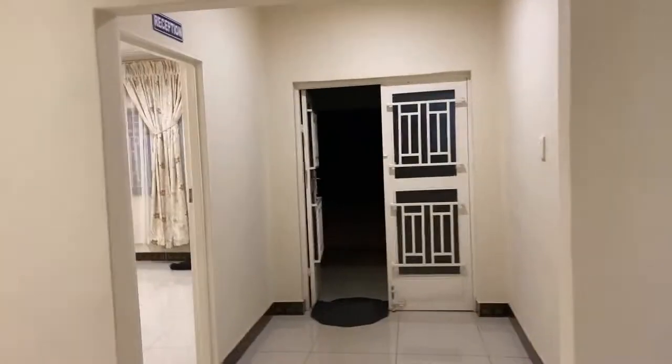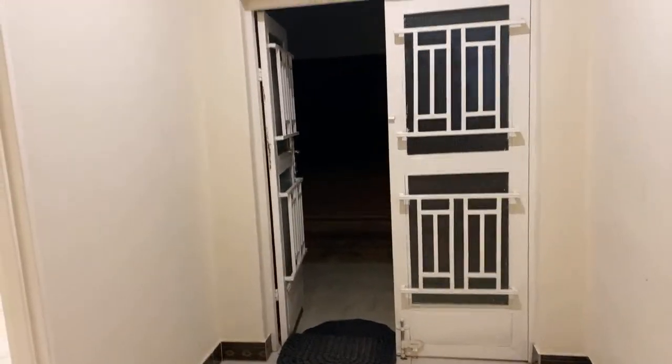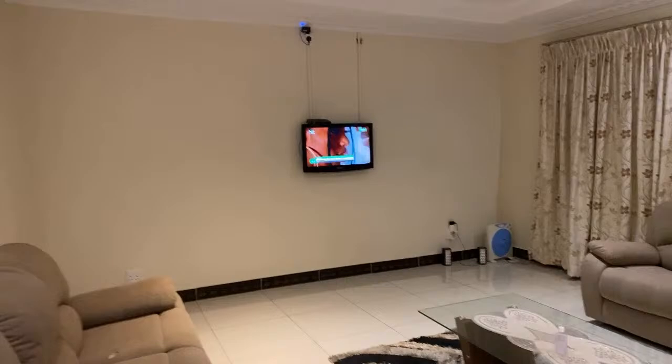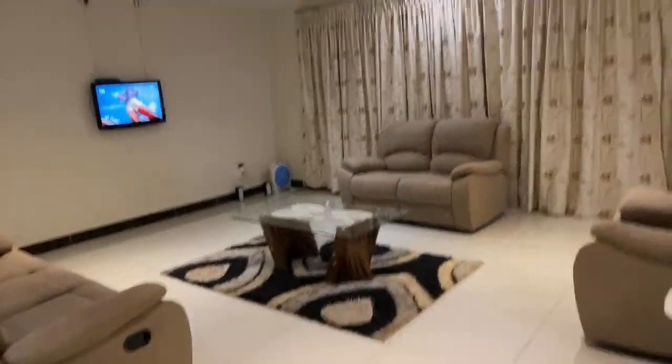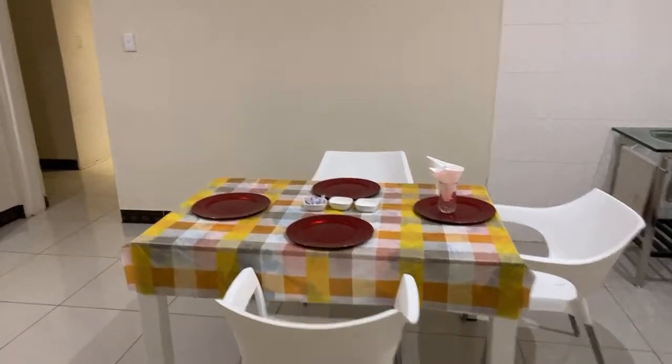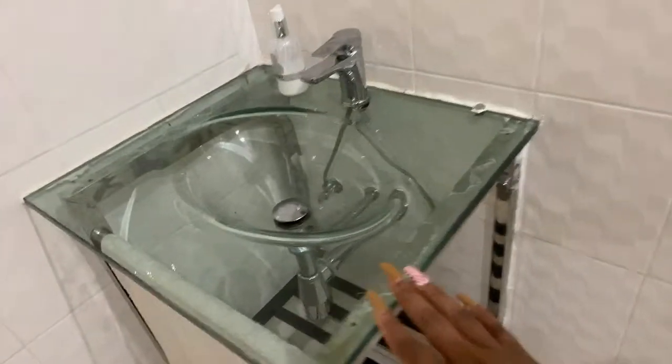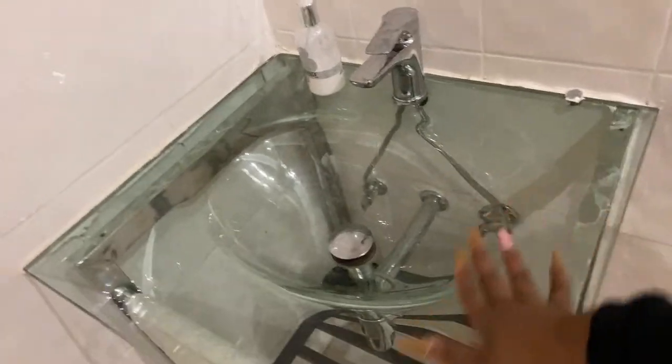But look how cute this place is. Let me show you guys. Okay, so first of all, this is the walk-in entry. So you come in here, and then you have this beautiful living room. Beautiful living room. Look how beautiful it is. I feel so at home. Then you have this little dining room section, which, I am such a detailed person, but look how nice this sink is. I love the glass.